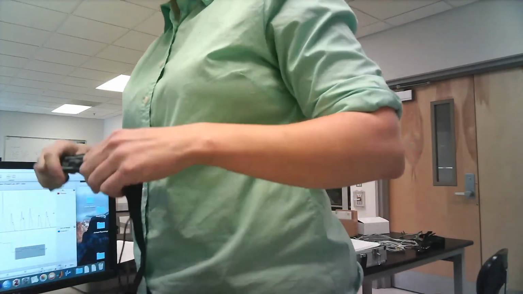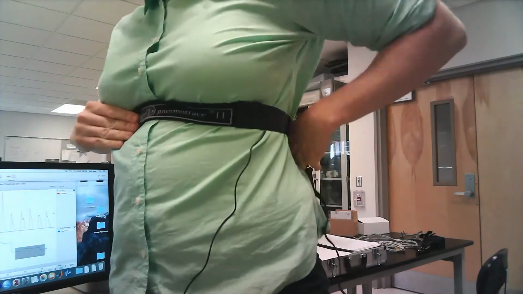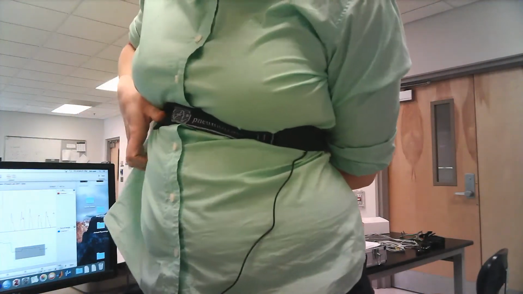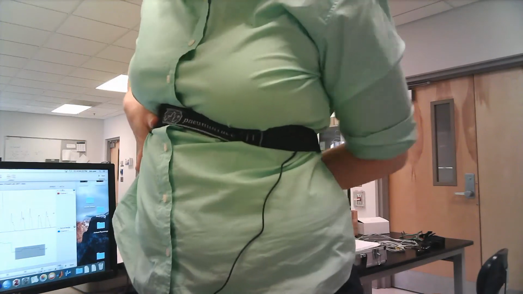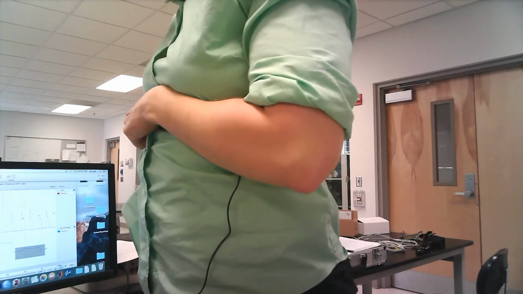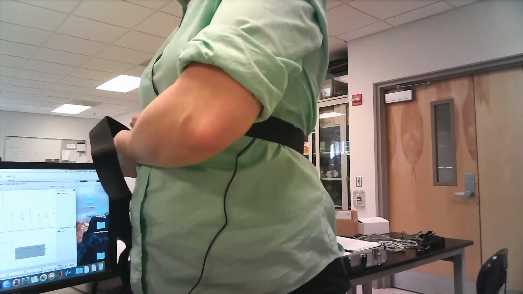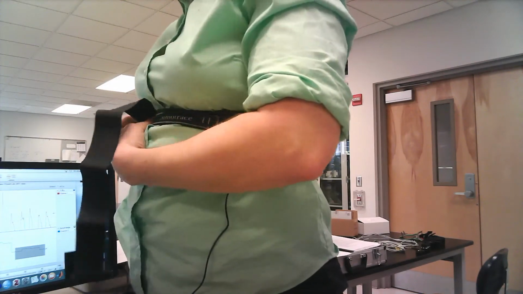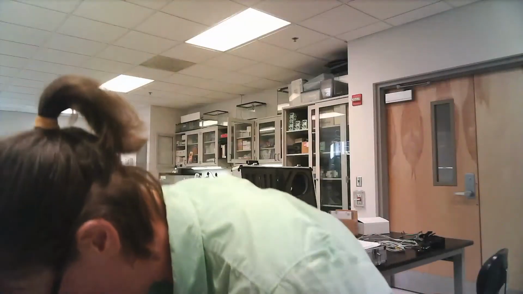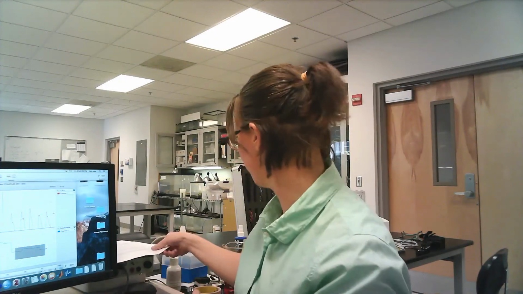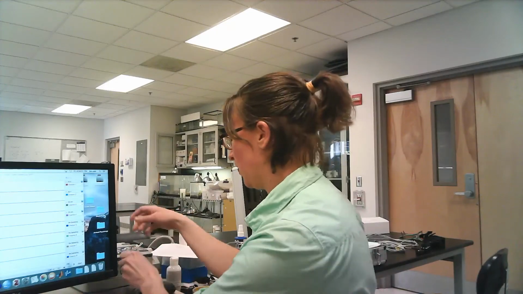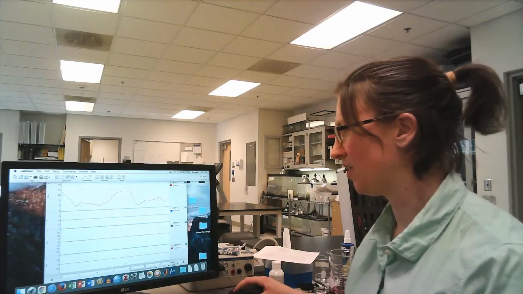So that's basically just applying it around your rib cage. And you want to put it on fairly snugly. And then it's got the same type of connector. So we can just plug this into channel 1 and we start recording.